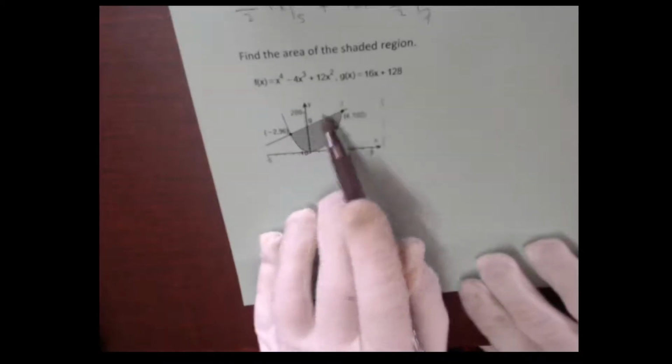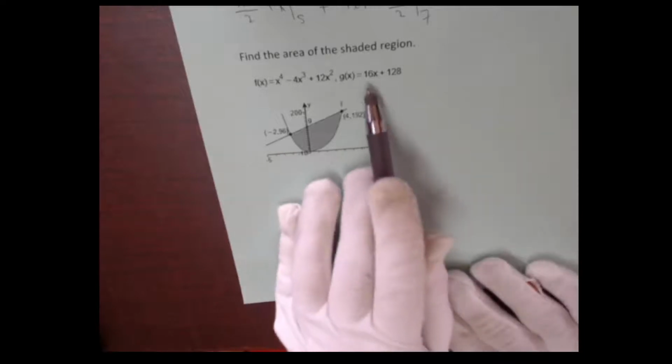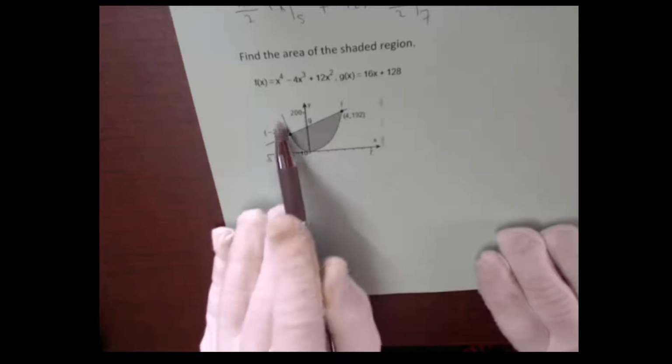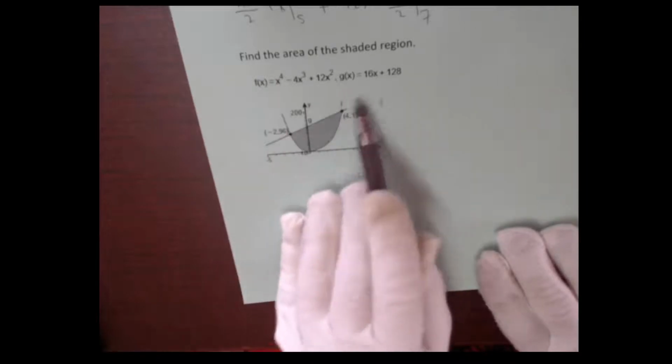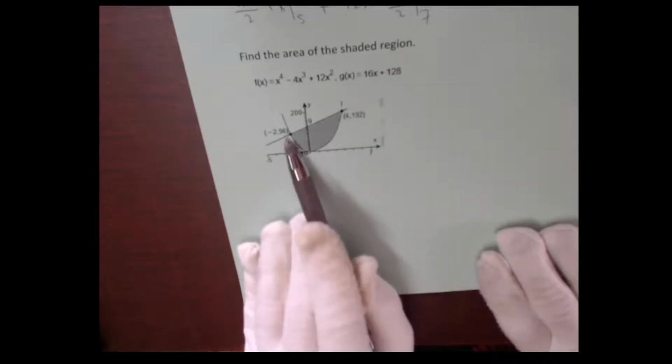First, you need to figure out what function is above and what function is below. So here we have a line function and we have an x to the fourth polynomial. The x to the fourth is going to be the curvy one, and this line is going to be the linear one. So the line is above the parabola.